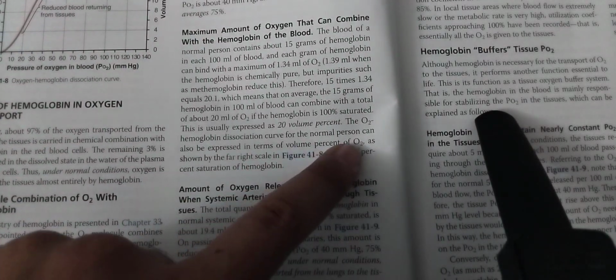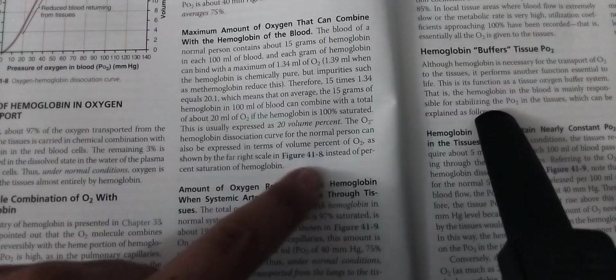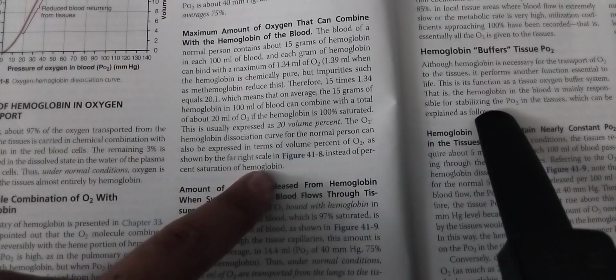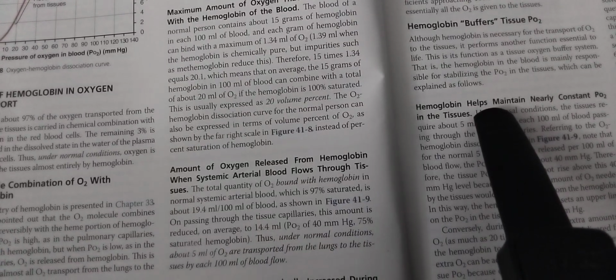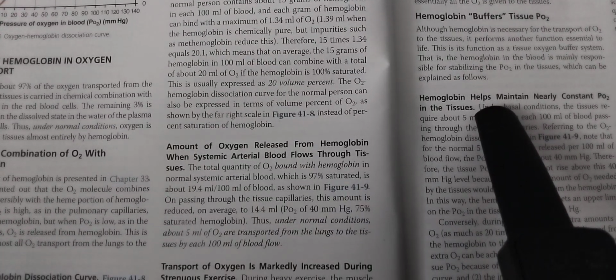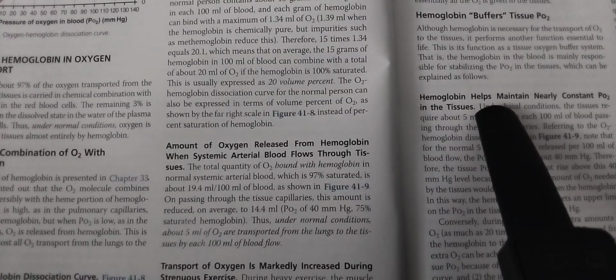expressed in terms of volume percent of oxygen as shown by the far right scale instead of the percentage saturation of hemoglobin, ঠিক আছে? এরপর আমরা পড়বো অ্যামাউন্ট অফ অক্সিজেন রিলিজড ফ্রম হেমোগ্লোবিন when systemic arterial blood flows through tissues.